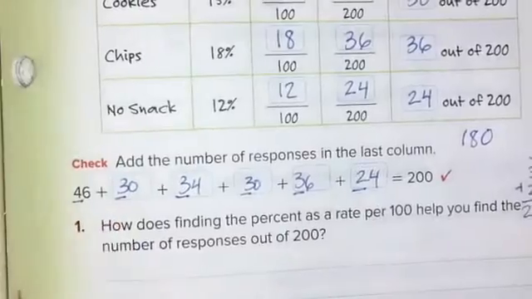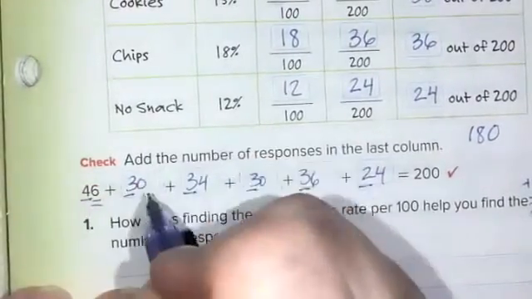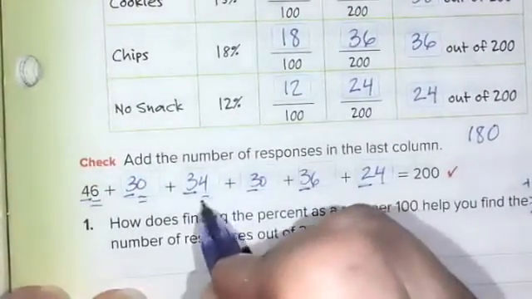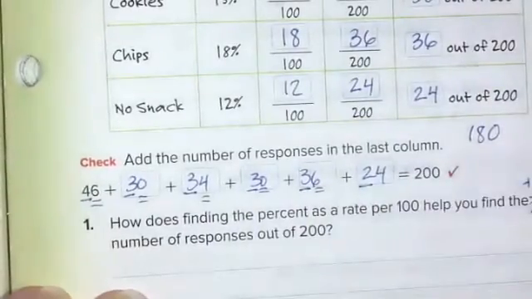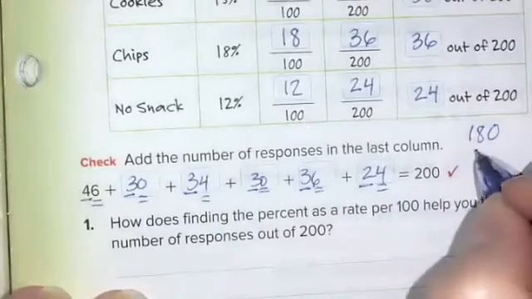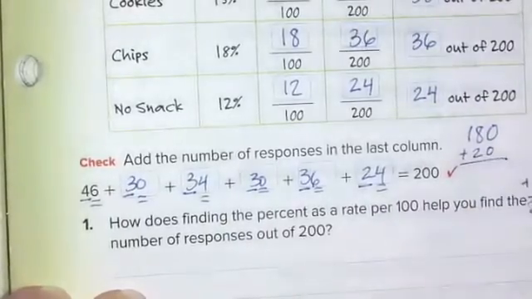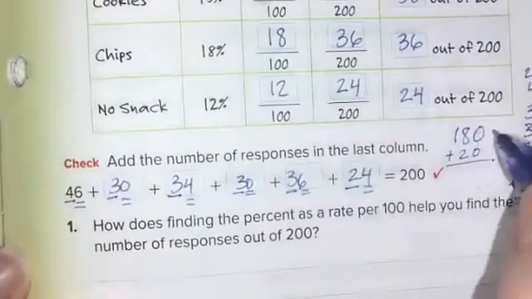Then we can add our ones places together. 6 plus 0 is 6, plus 4 is 10, plus 0 is 10, plus 6 is 16, plus 4 is 20. So we had a 20 when we add up our ones, and then we can add these together.